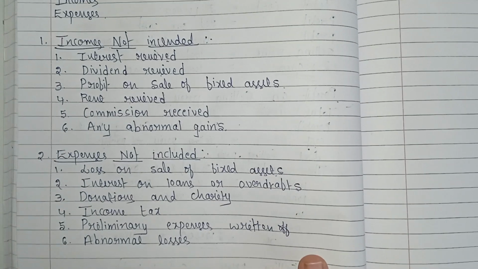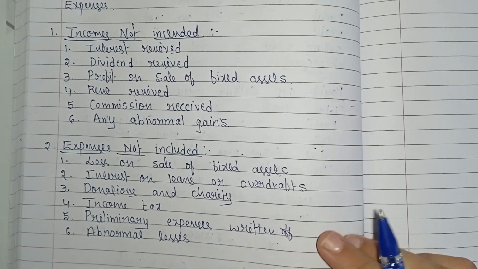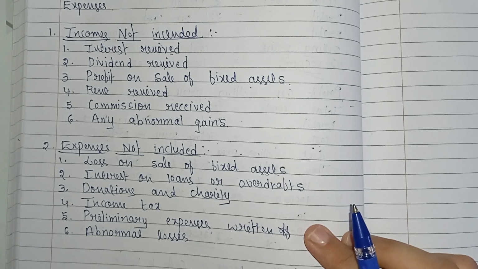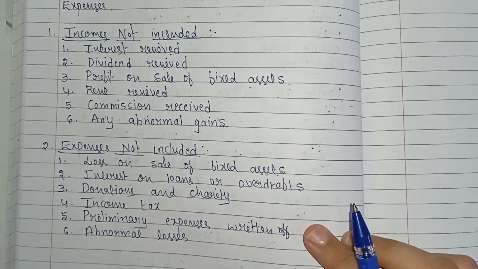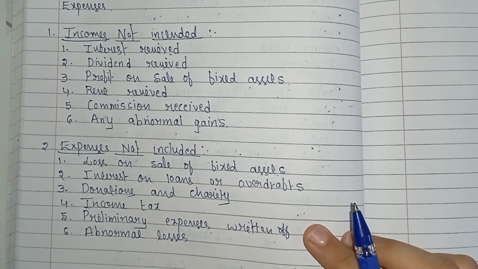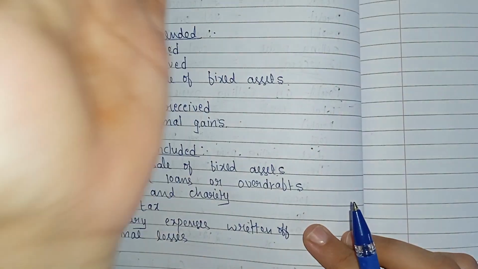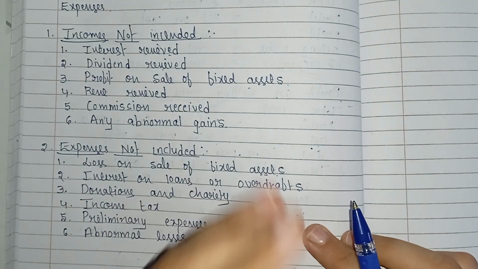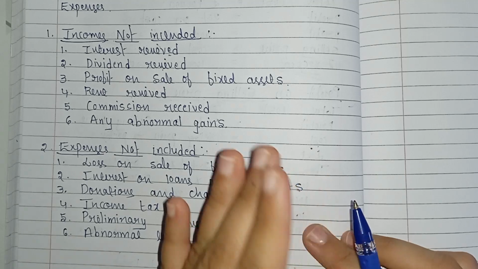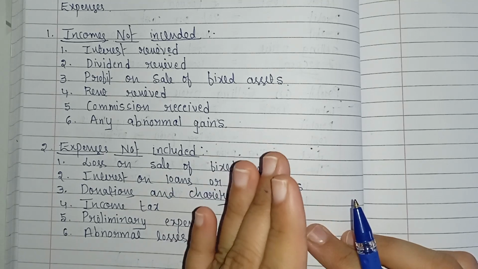The next one is income tax. It is a statutory payment made on the business profit to the government, the income tax that we pay to the government. It is a financial and legal obligation that is not at all related to the production process, so it is also not included in the cost sheet.